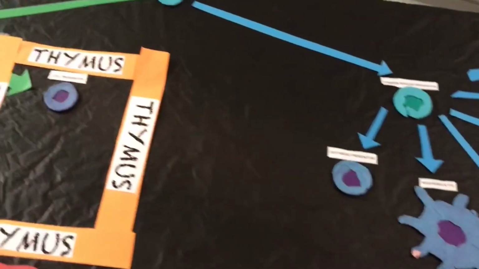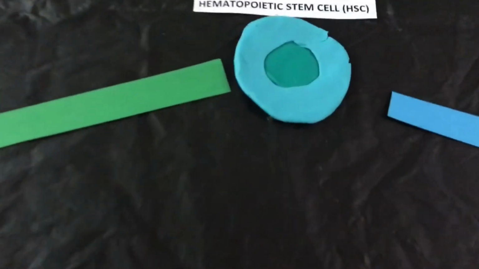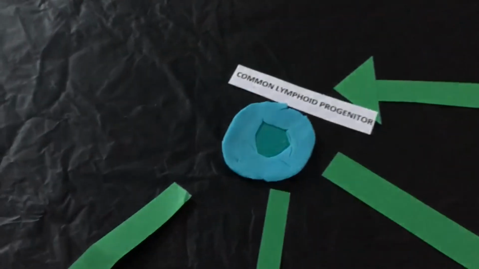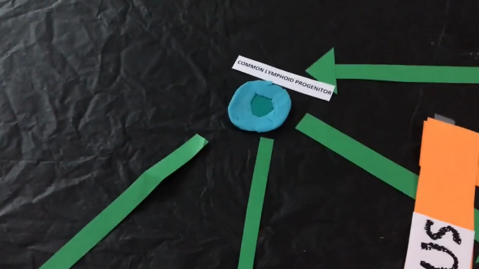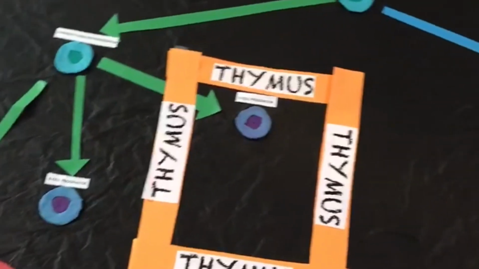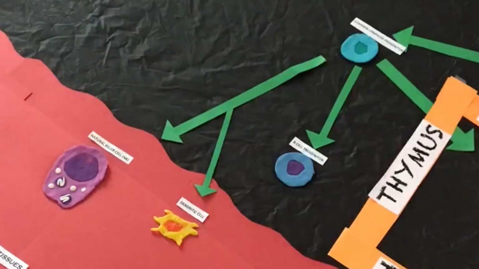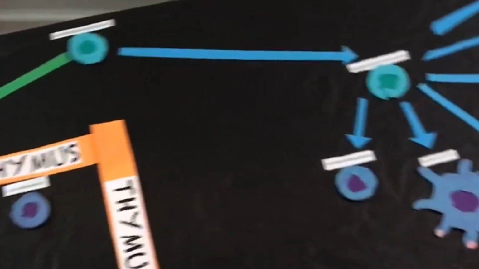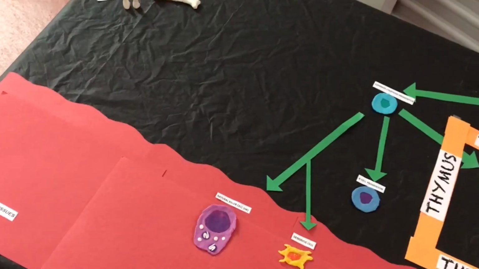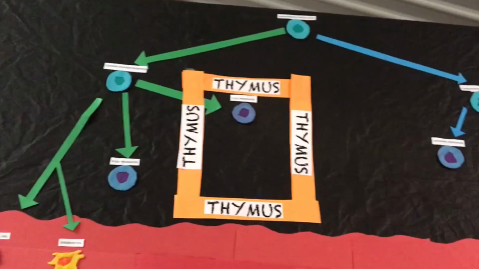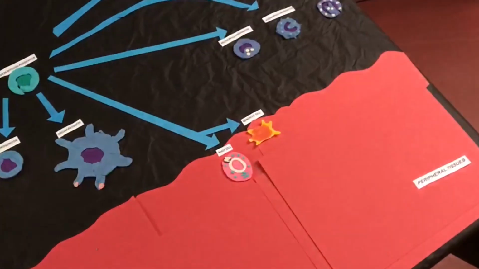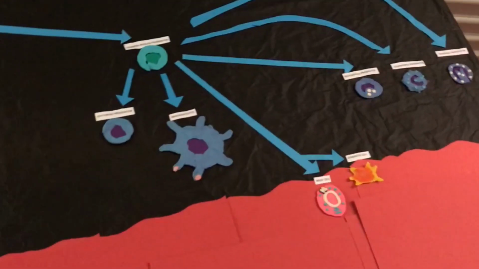This is a list of cells with lymphoid progenitors on one side and all of the myeloid progenitors on the other. Please notice the color coding of arrows for consistency. The lymphoid side has green arrows, as you can see, and the myeloid side has blue arrows. In science, a precursor cell can also be called a blast or a progenitor cell. Either are acceptable. However, for the purposes of this video, I will be referring to immature cells as progenitors.